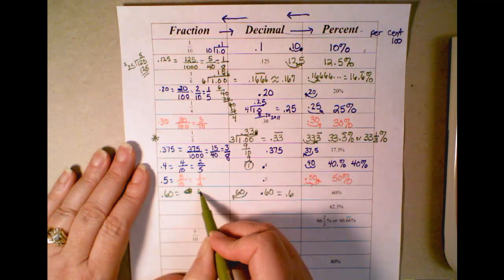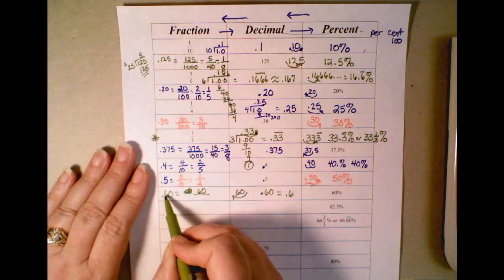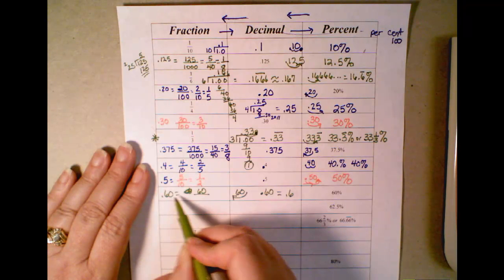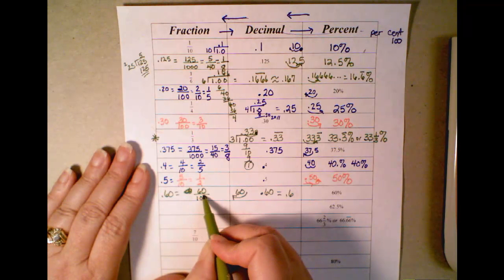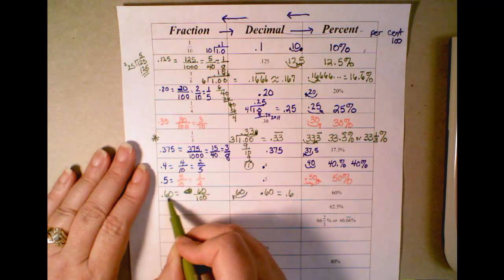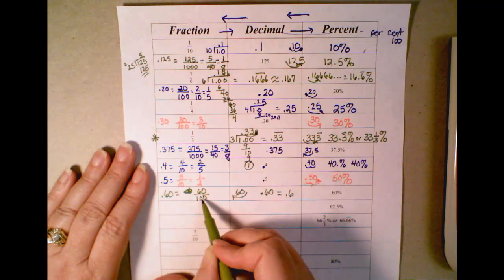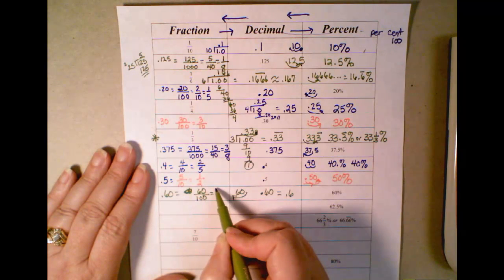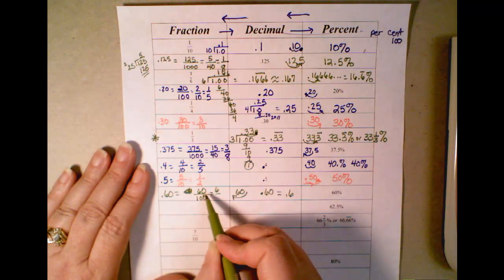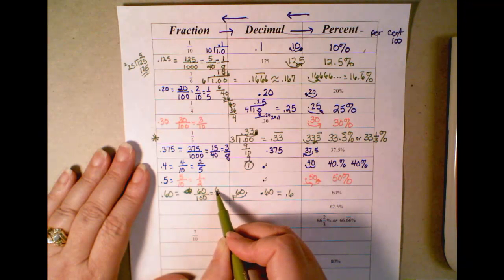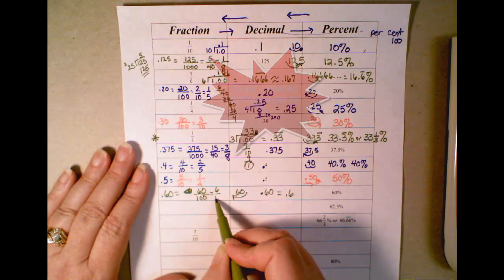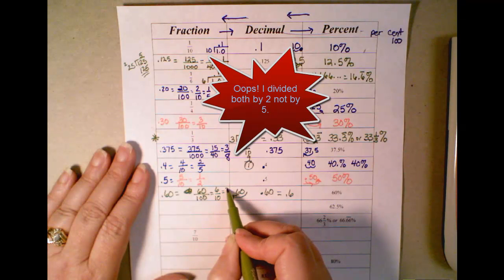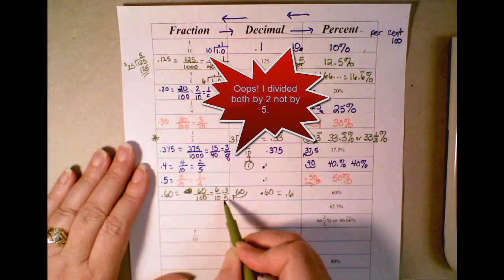And over here, that's going to be 60, and we don't need the decimal, so you're going to have 60 over tenths, hundredths, so that's going to be over 100. 2 places after the decimal gives us 2 zeros, 100, and then divide both by 10. 60 divided by 10 is 6, 100 divided by 10 is 10, then divide each by 5.